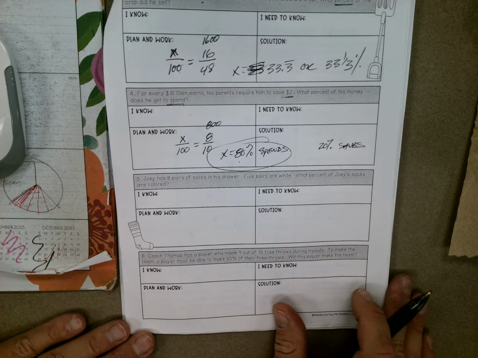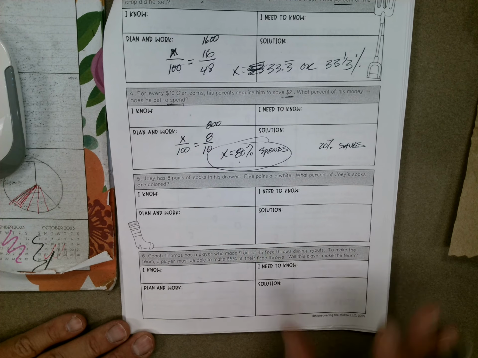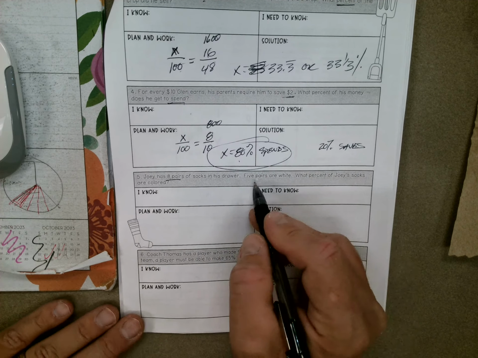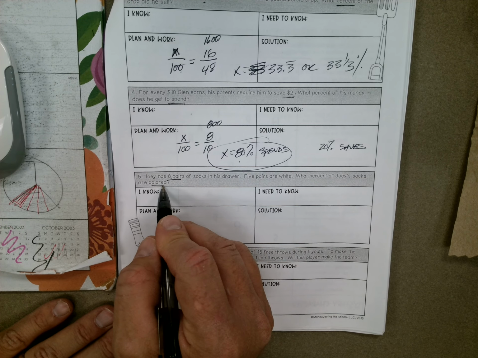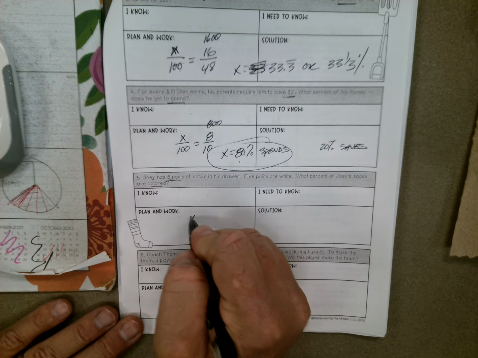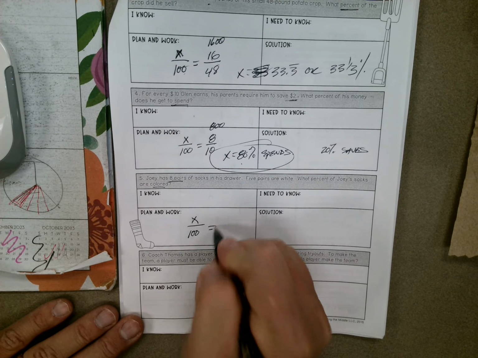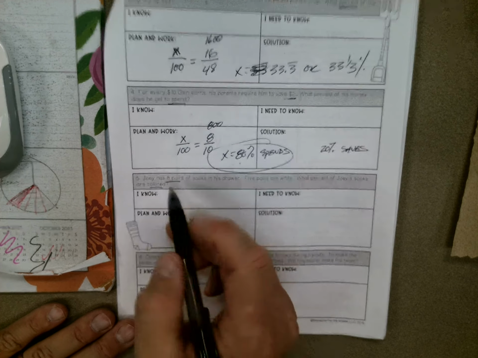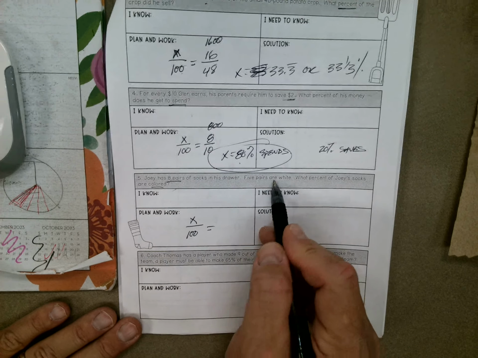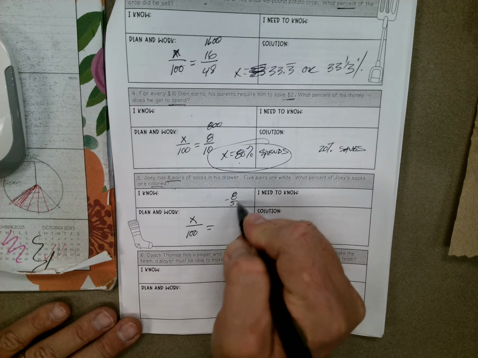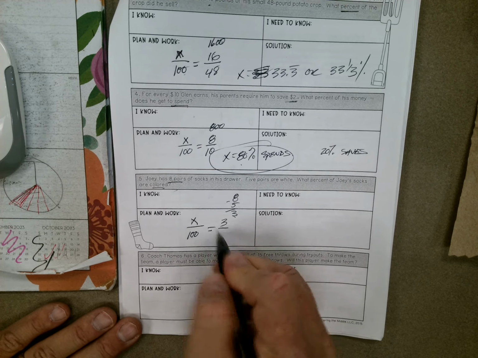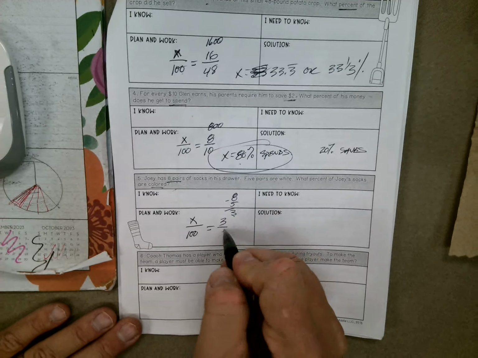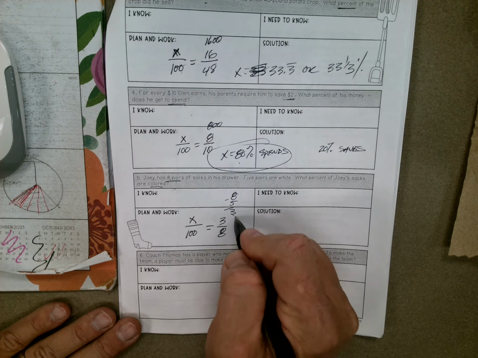Joey has 8 pairs of socks in his drawer. 8 pairs. 5 are white. What percent of his socks are colored? All right. Well, we're looking for the percent, so it's X over 100. Now, if he has 8 pairs and 5 are white, well, 8 minus 5 is 3. That means 3 are colored. 3 out of what? 3 out of 8. Okay? So that's how we got that.